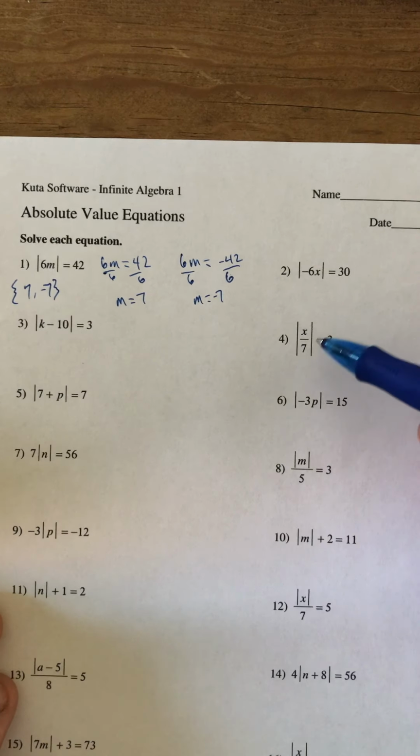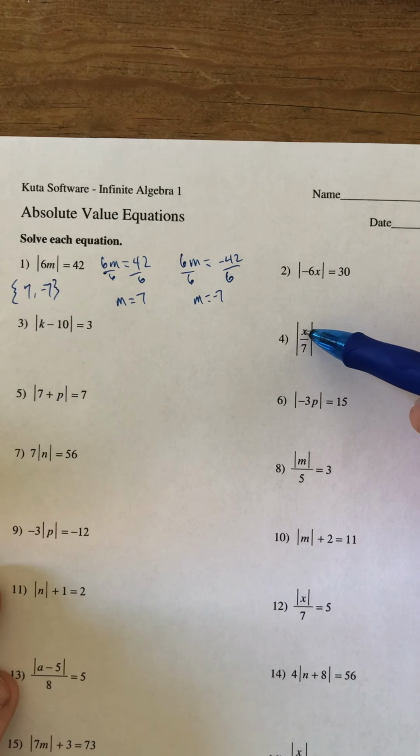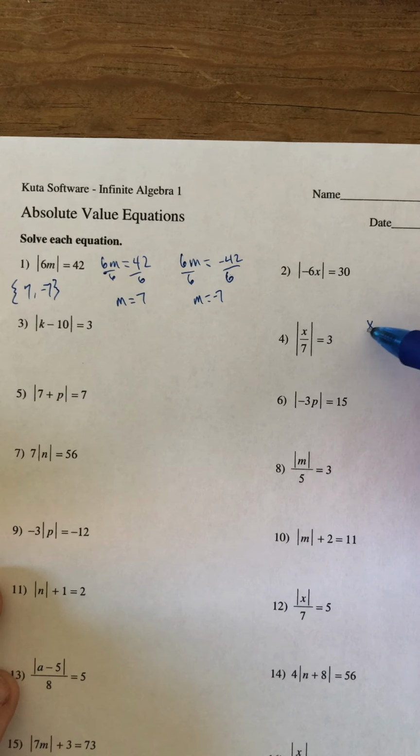Take a look at number 4. I have the absolute value of x divided by 7 equals 3. So I'm going to write my two equations. x divided by 7 equals positive 3, and x divided by 7 equals negative 3. To get the x by itself, the inverse operation of dividing by 7 is multiplying both sides by 7.